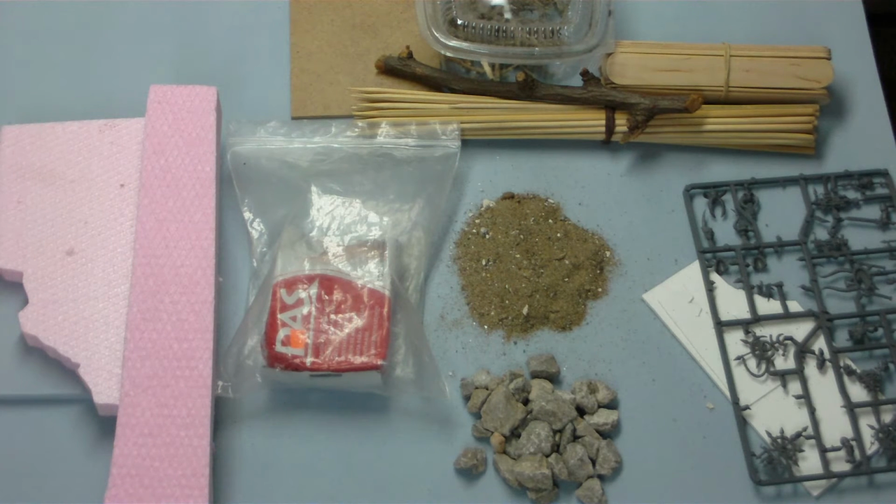Now, next material on our list is wood, and wood is going to be used in our terrain modeling projects in two different forms.